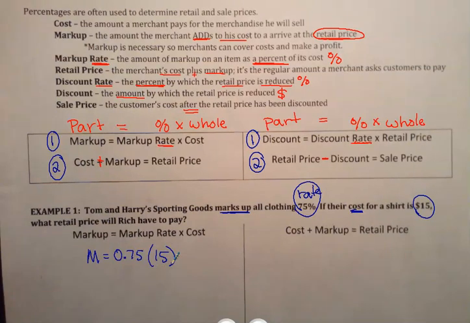Get out your calculators, right? We've been working on using them. So what is our markup? Hopefully you have it by now, that it's 11.25. That would be $11.25.